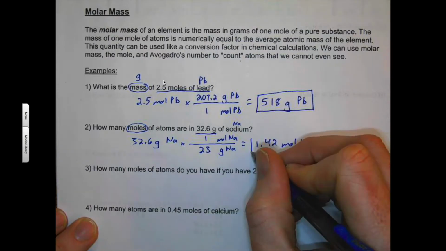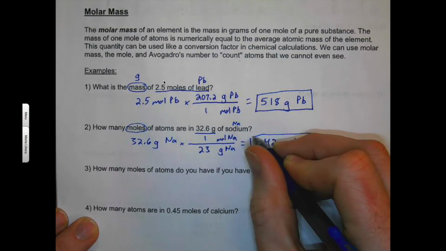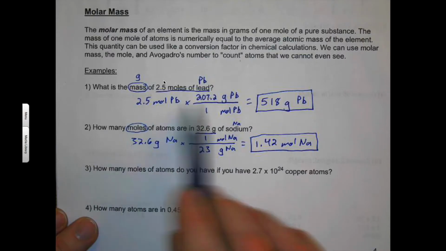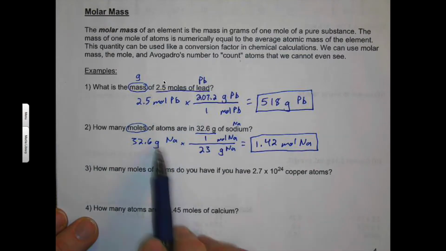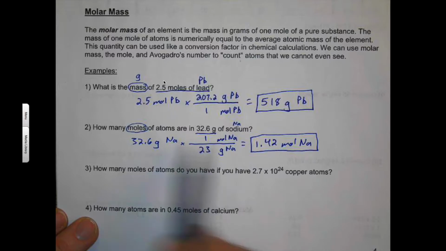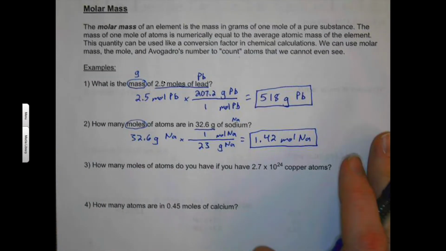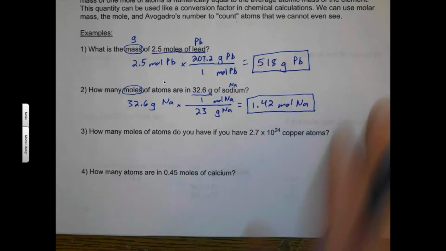So if you're going from moles to grams, you're going to multiply by the molar mass. If you're going from grams to moles, you're going to divide by the molar mass. Okay? You could try to remember that if you really prefer it. I like to do the dimensional analysis because the steps will get longer. All right, and so I prefer to do it this way.